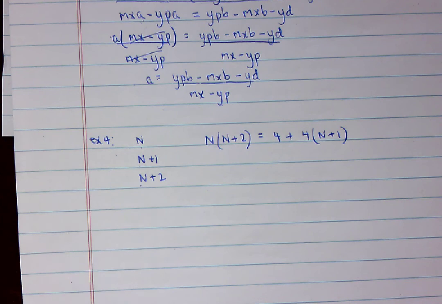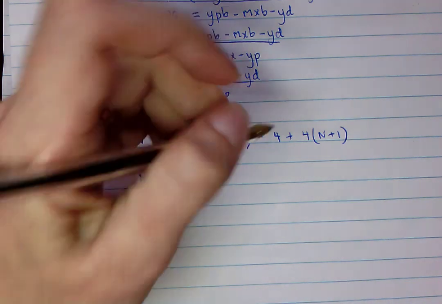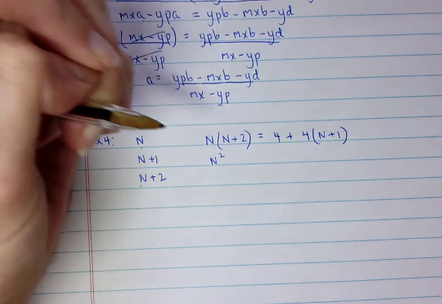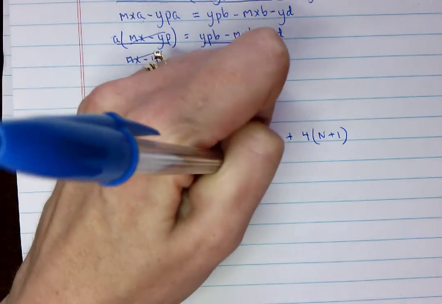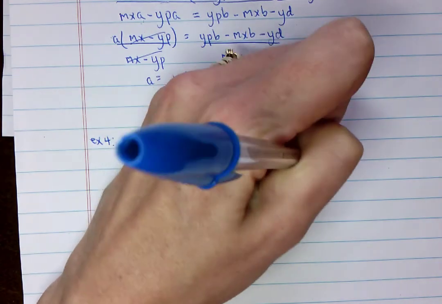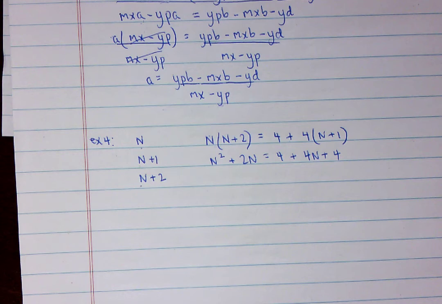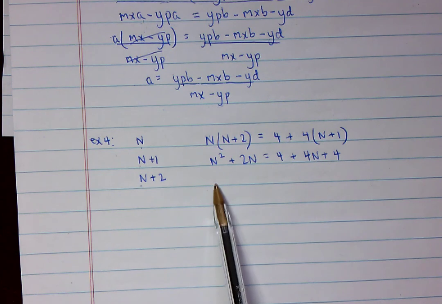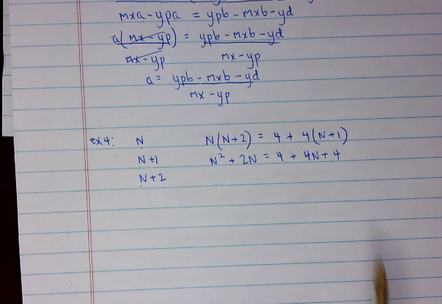And then from there, we're able to distribute. And this is where the quadratic comes in. Notice if we distribute n times n, you get n squared. And then n times 2 is 2n. And then we have 4 plus 4n plus 4. Being as we have a quadratic here, we're going to have to get everything over to the left side, get a 0 on the right side, and then we can factor. You could also use the quadratic formula if you wanted to, but in this case, it's going to be nice enough that we can factor.